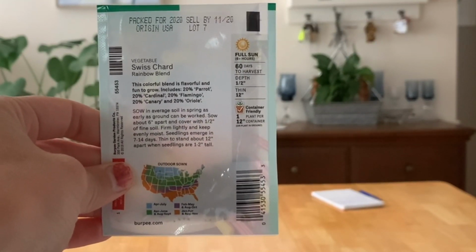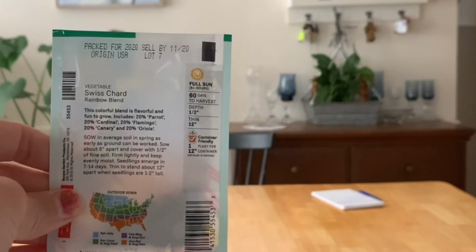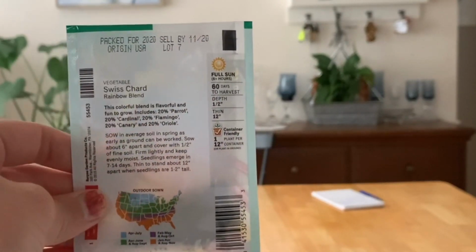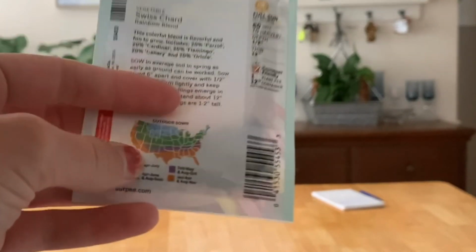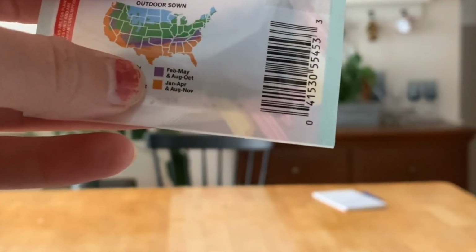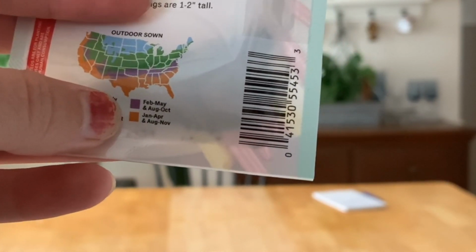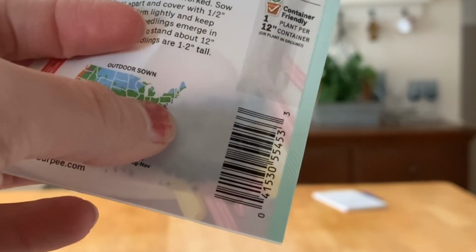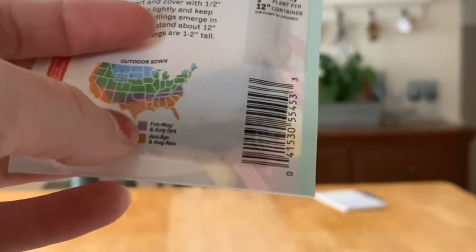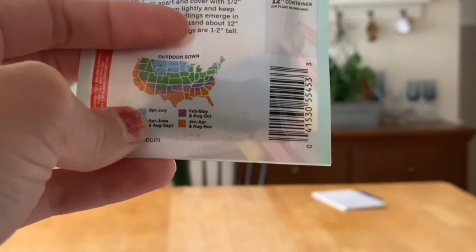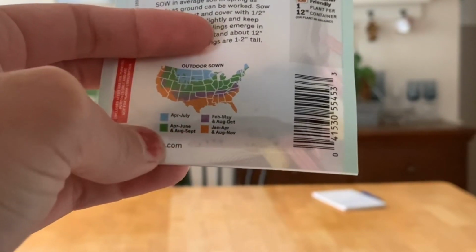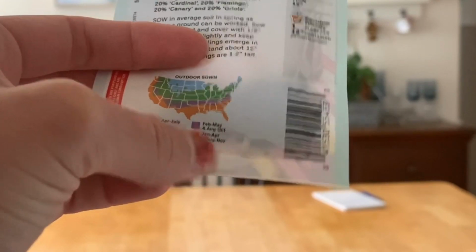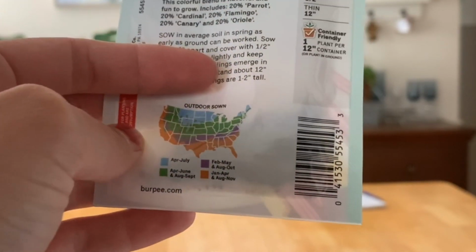It says 60 days to harvest. These are the things that we're looking at right now. Obviously you want to take into account full sun and all that. But it also says right here that you can plant it in February and May, and August and October for me. You can see where my zone is, around Virginia, West Virginia, and that is what I'm looking at here. If you're in a different zone, you can go by the different colors based on the zone map.